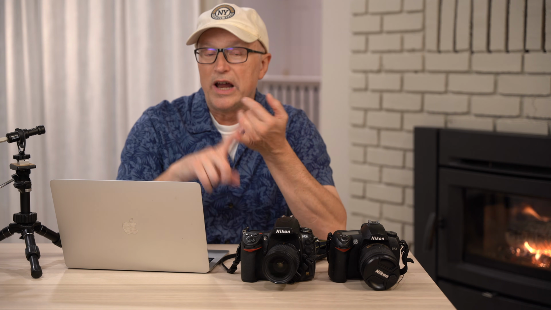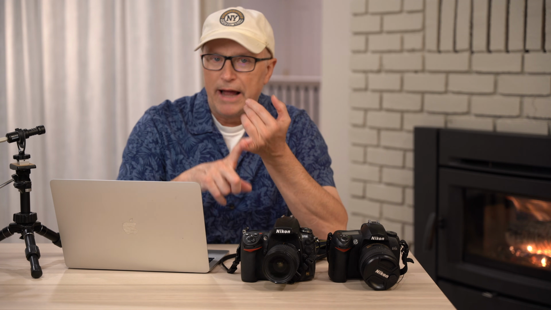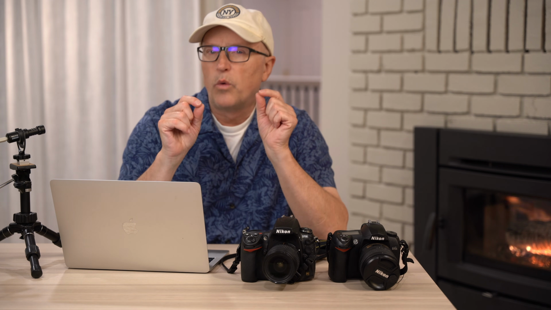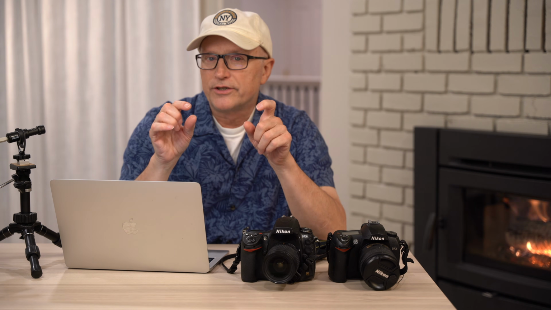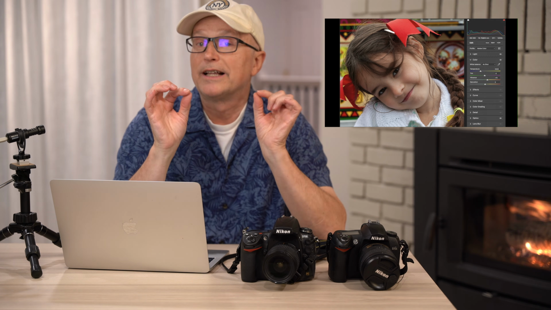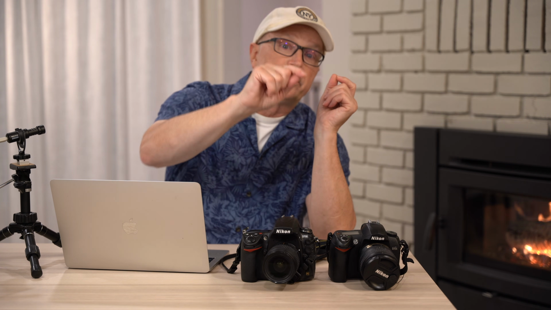Now, the rainy, cloudy day was very easy to match the colors and the look of the images. The bright, sunny day was quite a bit harder, okay, to match the colors. All right, but we're gonna look at that. I also have some skin tones. I shot my granddaughter on a cloudy day. So let's just dive right in.